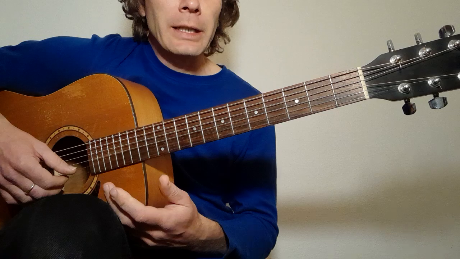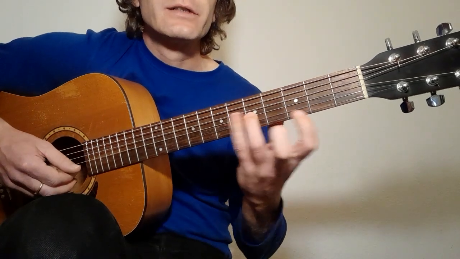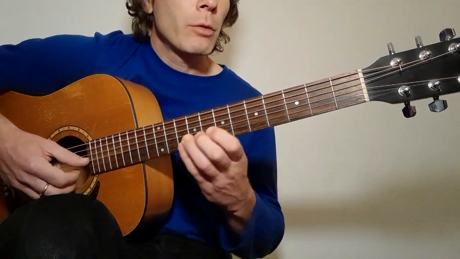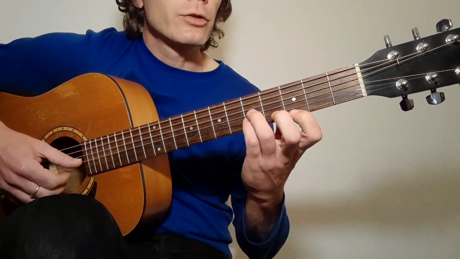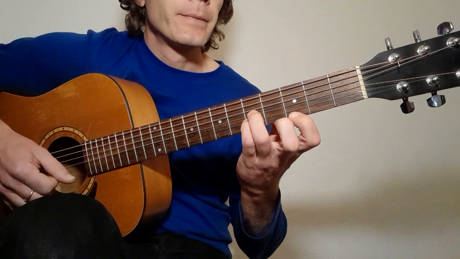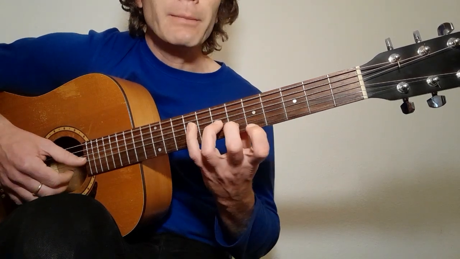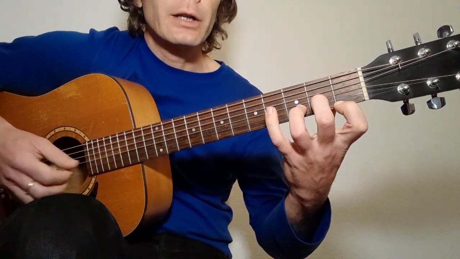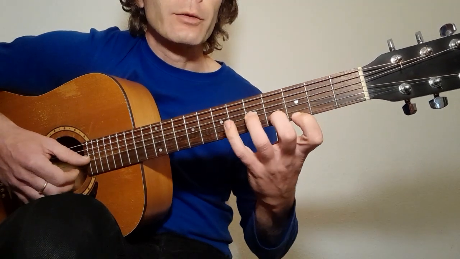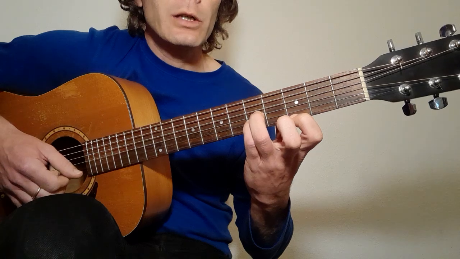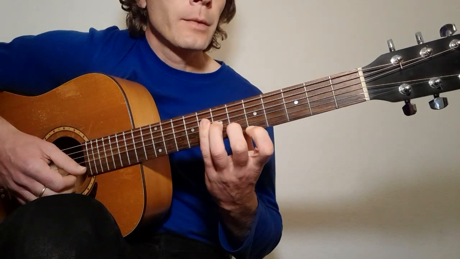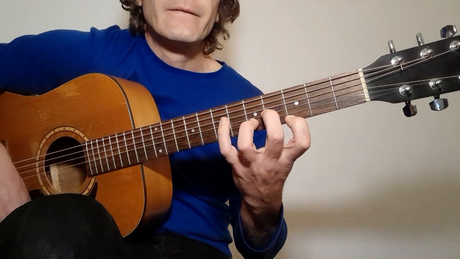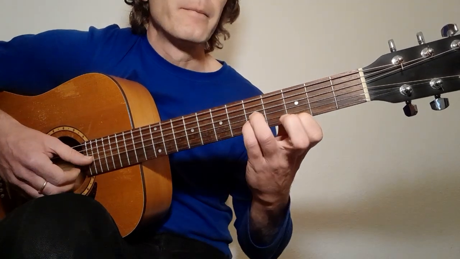So that's going along the neck. However, we have our notes available: C, D, E, F. So what we can do is go between our inversions. So I have C major, and then we'll go to a D minor, second inversion. So I have C major to a D minor. Now I'm going to use this E to make an E minor, so I'm going to play the second inversion E minor. Have a listen.